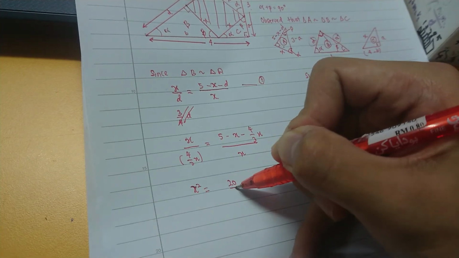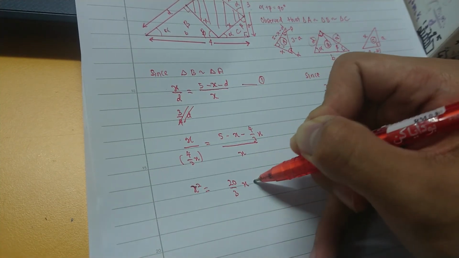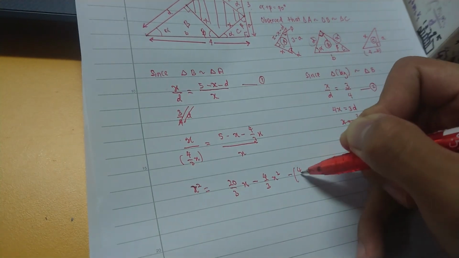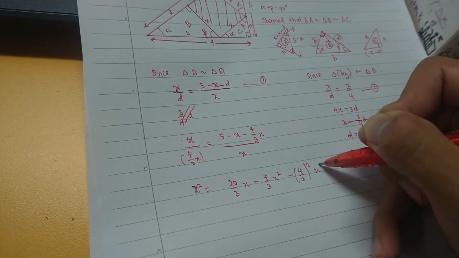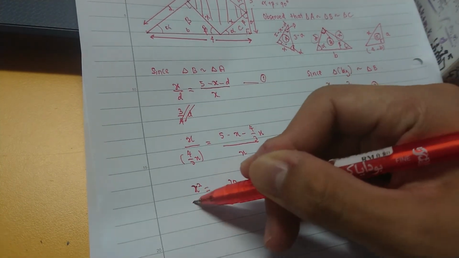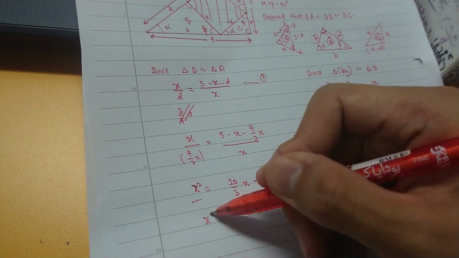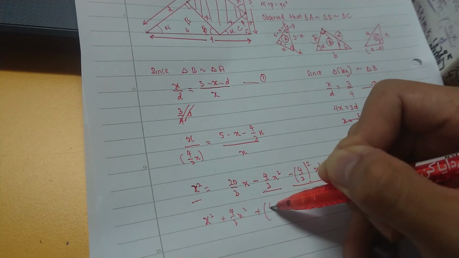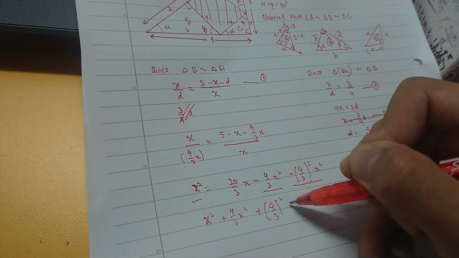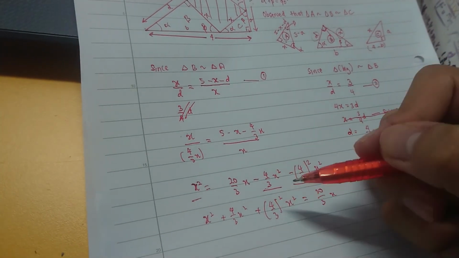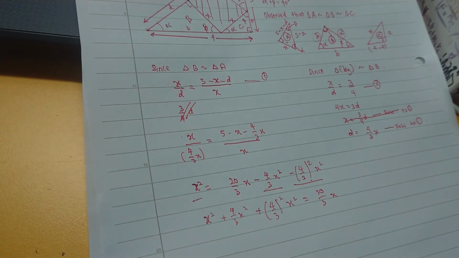This is 20 over 3 x minus 4 over 3 x squared minus 4 over 3 squared x squared. This term has x squared and x squared, and we move it to the other side: 4 over 3 x squared plus 4 over 3 squared x squared equals 20 over 3 x.